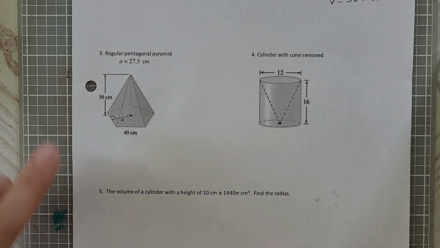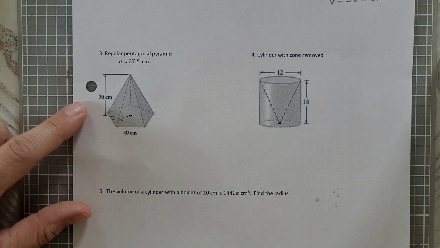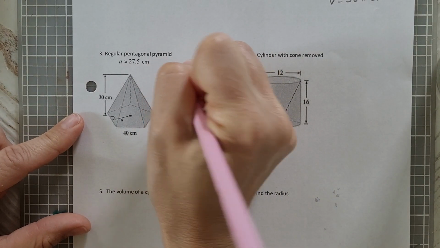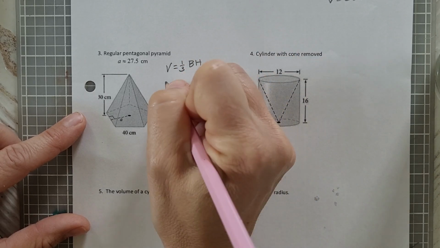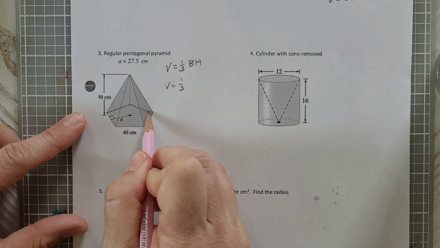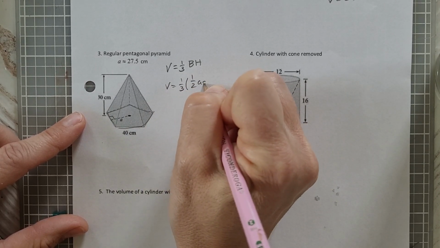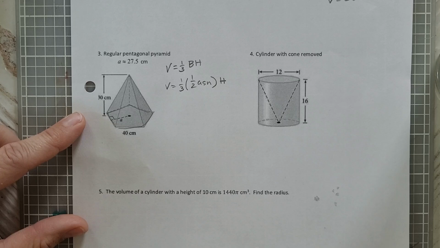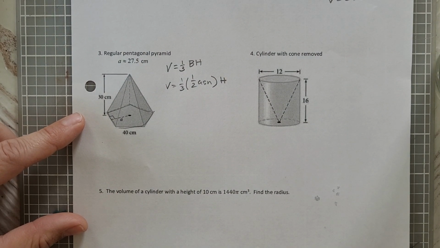For example 3, I have a regular pentagonal pyramid. So for a pyramid, my formula is 1/3 base height. And then because my base is a regular polygon, I'm going to use the formula 1/2 ASN. Again, this is just getting me set up for success so that I know all the pieces that I need to fill in.